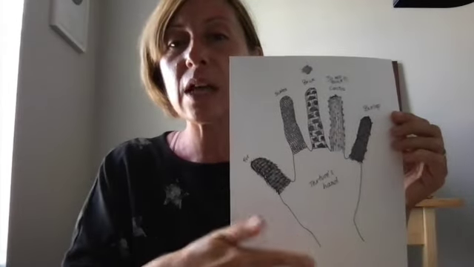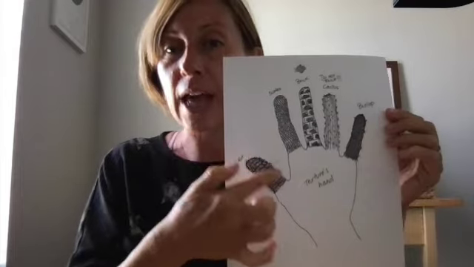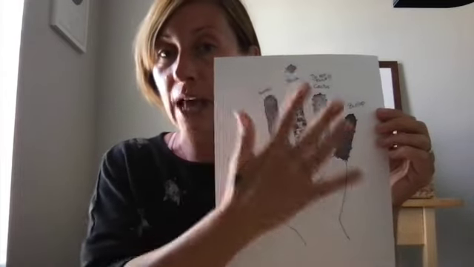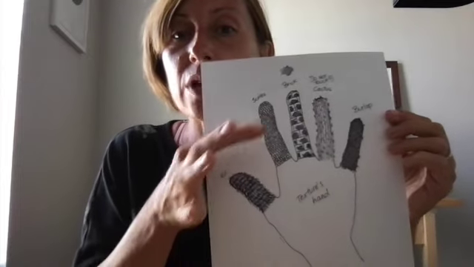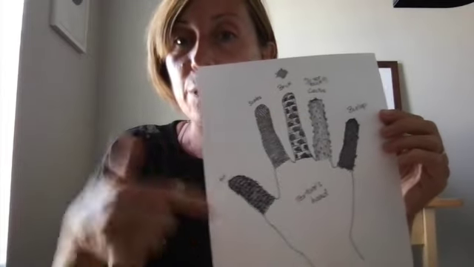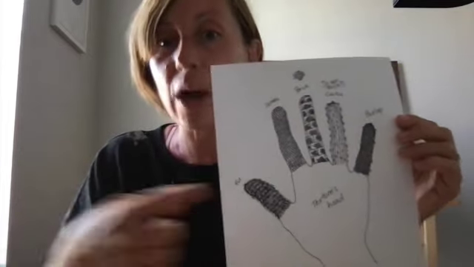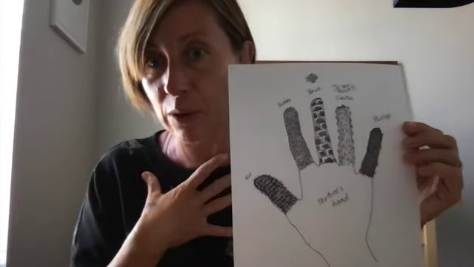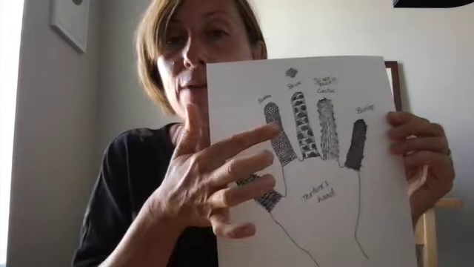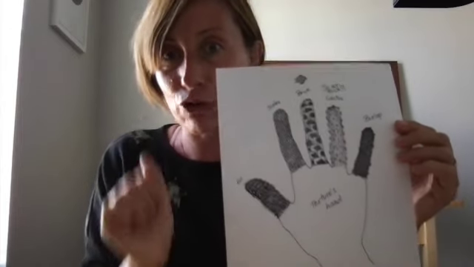So we use an organic line to create an organic shape, which is our hand, and then we use different types of repeated lines, so patterns, that we learned in the first, second, and third videos with me, to create different implied textures, right?